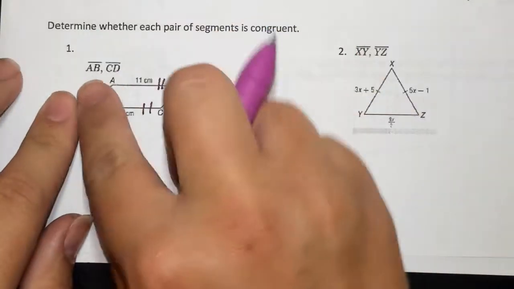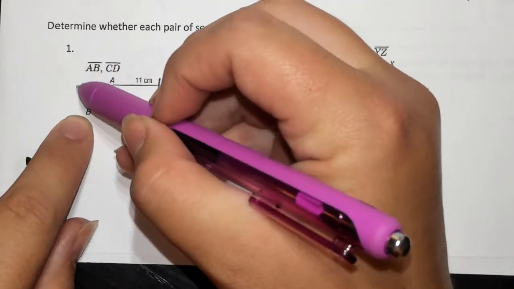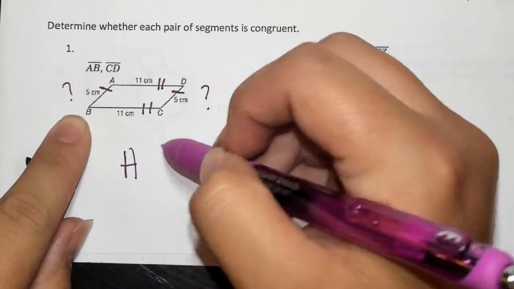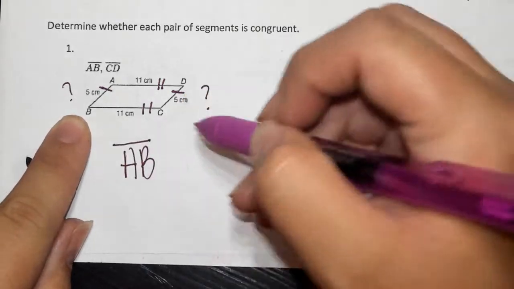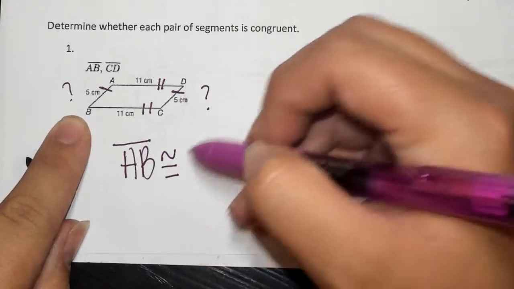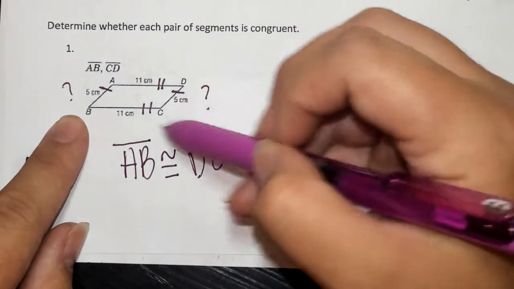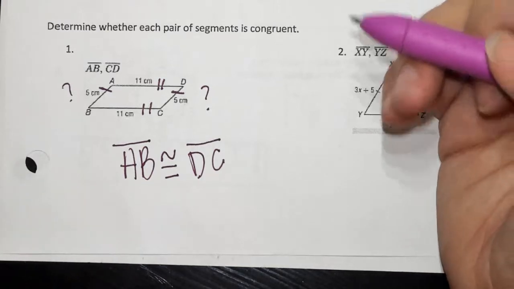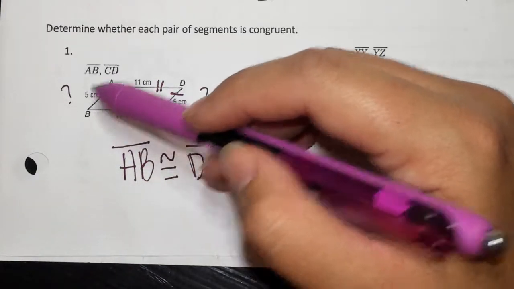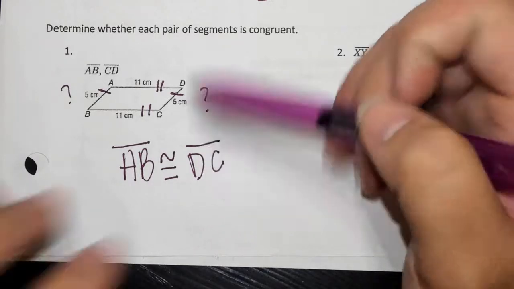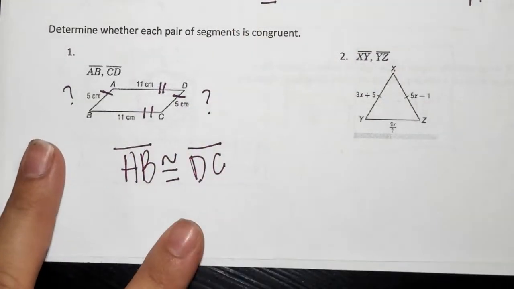Okay, so the question is AB congruent to DC? The answer is yes. So here's how you write it. Segment AB is congruent to segment DC or BC or CD. Doesn't matter the order. You wrote, AB is congruent to DC. The order DC, CD doesn't matter. You can even flip these. Okay?